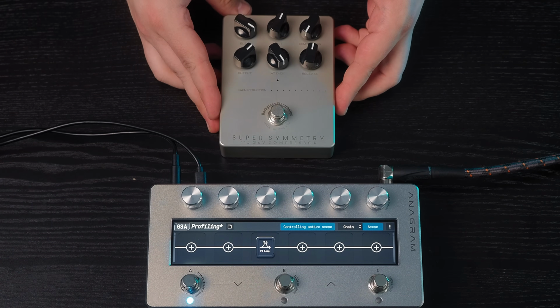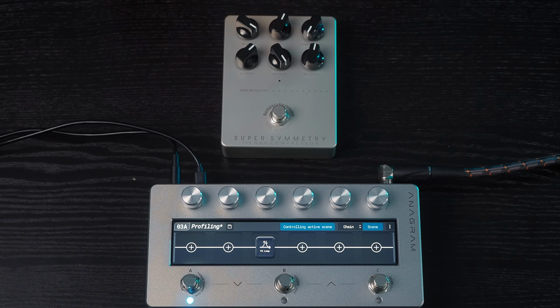The signal chain we are working with is the following. First, we run into the Darkglass Supersymmetry compressor. I have done captures with this compressor on before and it works fine. But today we are going to turn the compression knob all the way down to 0. Why?